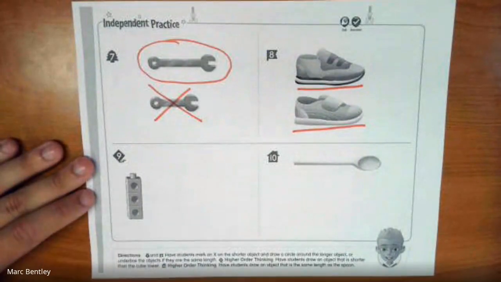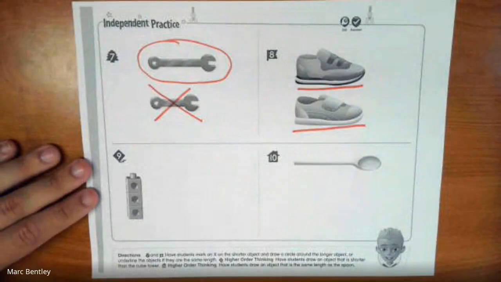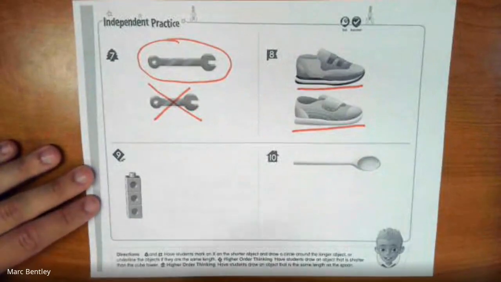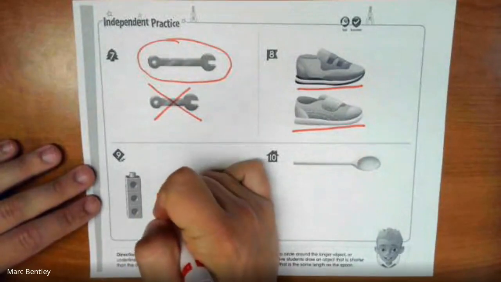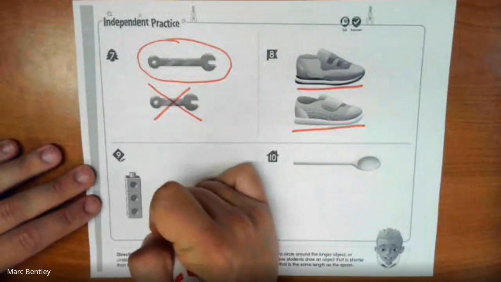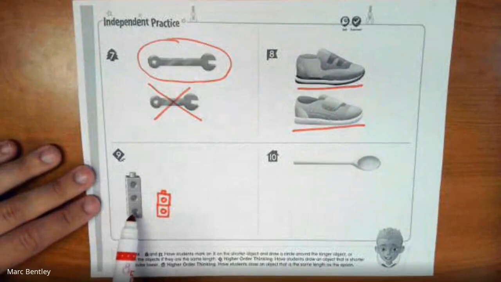Okay, moving down to number 9. So here I have to draw an object that is shorter than the cube tower. So this cube tower here has 1, 2, 3 cubes in it. So what do you think we could draw that would be shorter than this cube tower right here? So what I'm going to do is draw another cube tower. I'm just going to put 2 cubes in it. So 2 cubes at the top. As we can see, this one only has 2 cubes, so it is shorter than the one with 3 cubes.